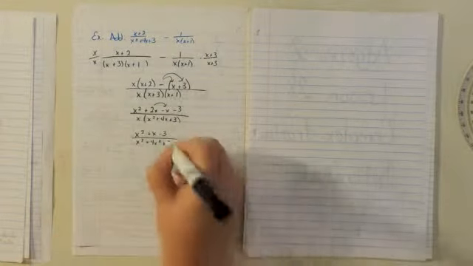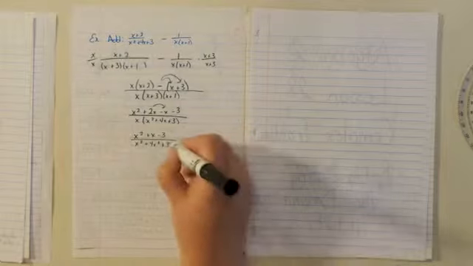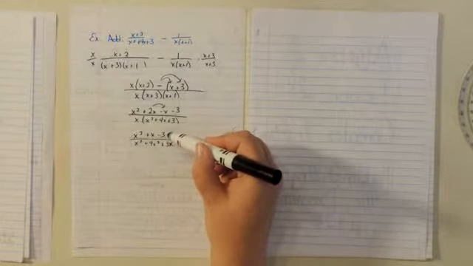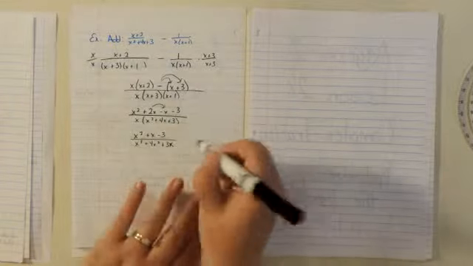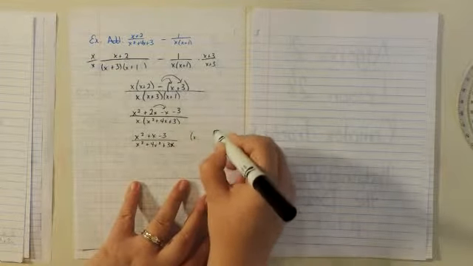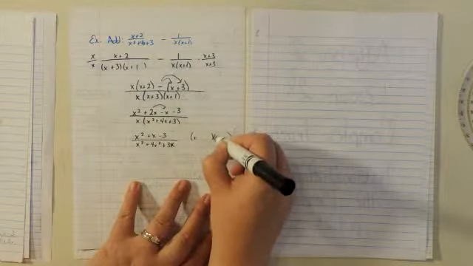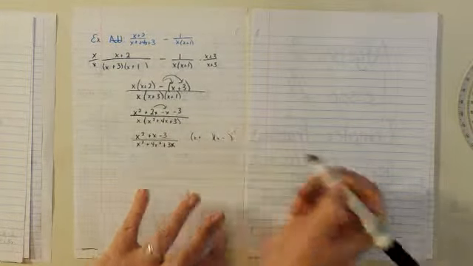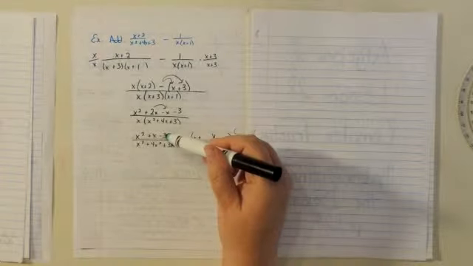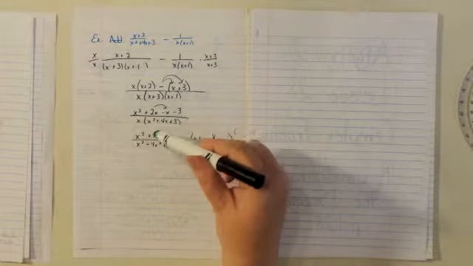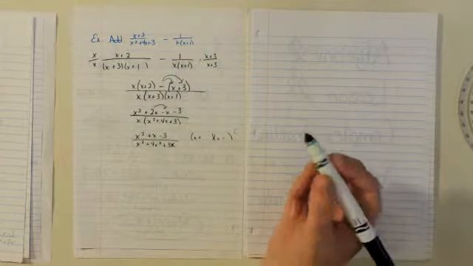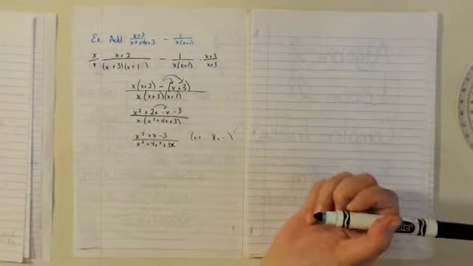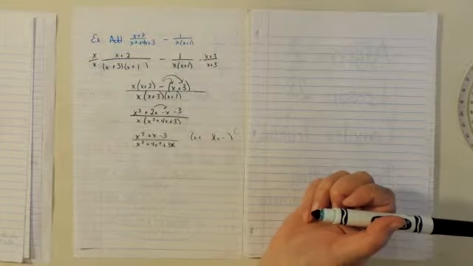Now, here's something to think about. This is also a trinomial, and it can be factored. Its factors are going to be x and x. This is negative and this is positive, so one of these is going to be positive and one of these is going to be negative. We need factors of negative 3 that add up to positive 1. So that would be, nope, we can't factor it.